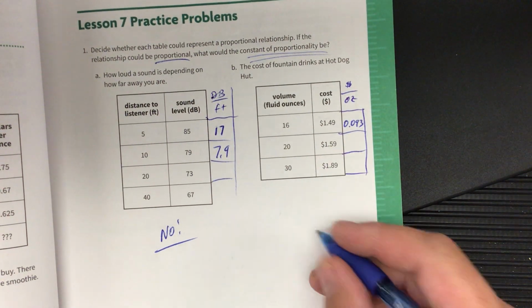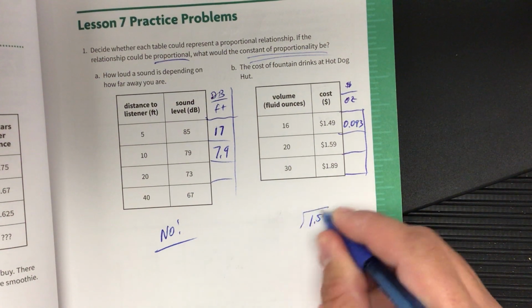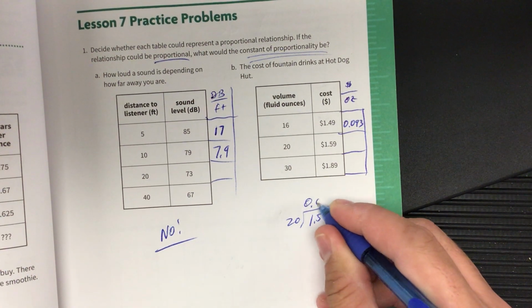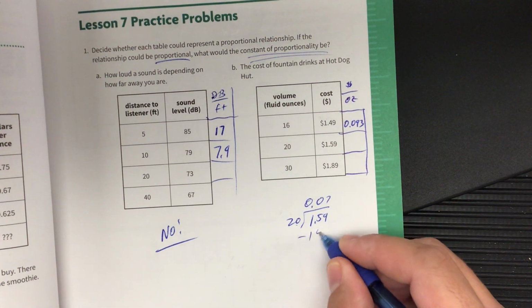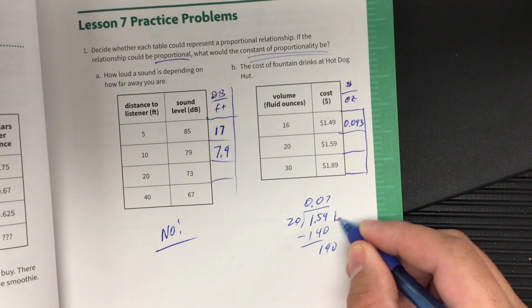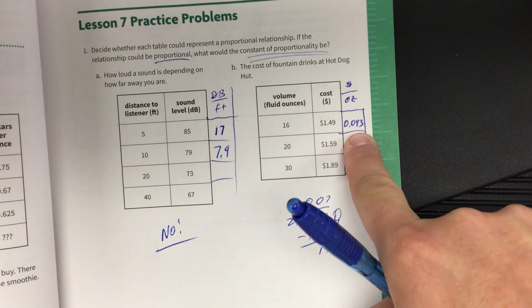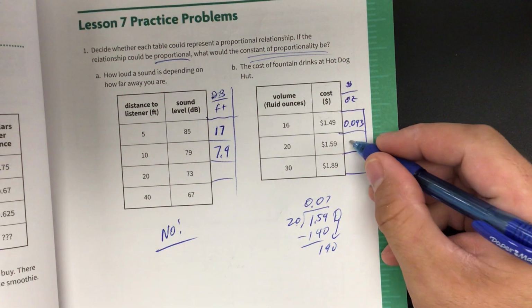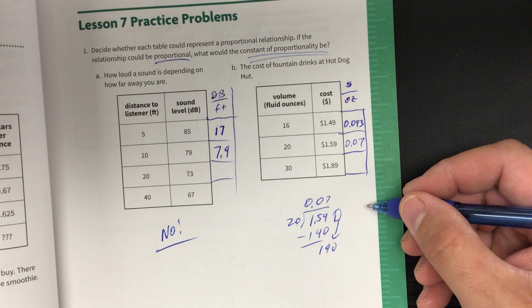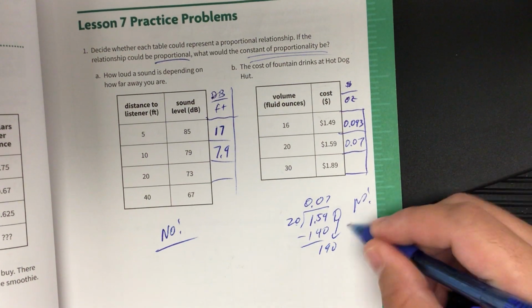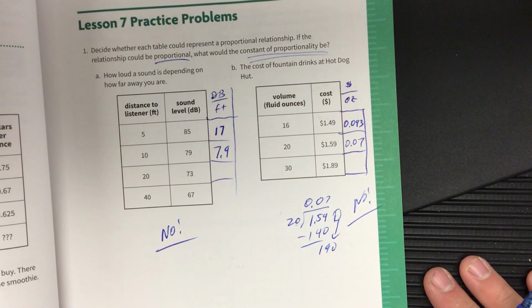How about if I take $1.59 divided by 20? Do I get 9? 20 into 159. 7. And I really wouldn't have to go any further, right? Because I know it's not going to be 0.093. It's dropping to 7 cents an ounce. So is this one going to be proportional? No, you can already stop. They all have to be exactly the same in order to answer yes.